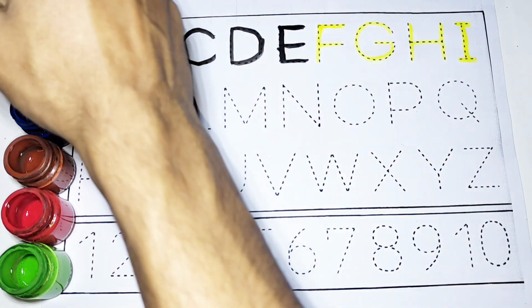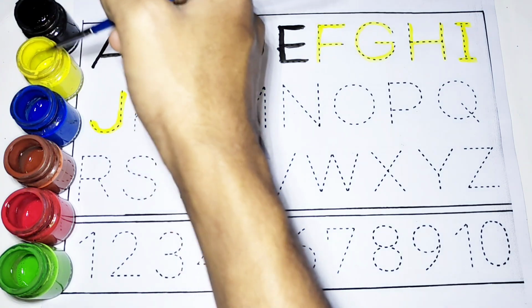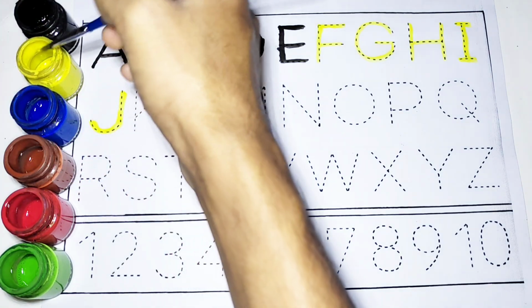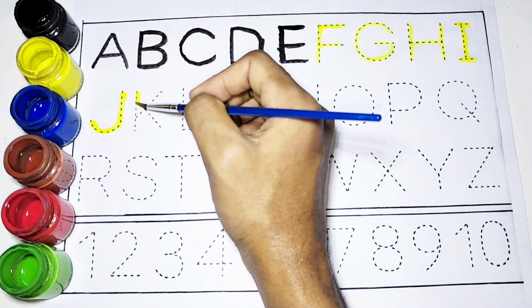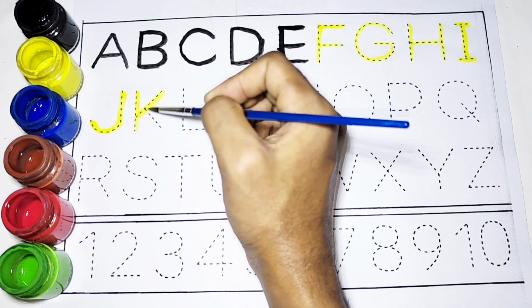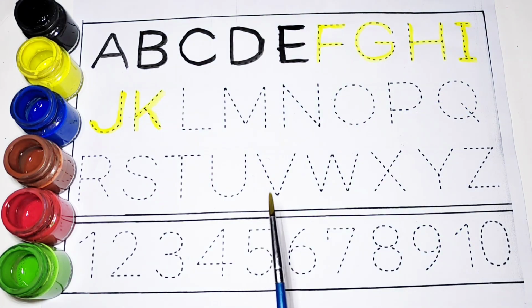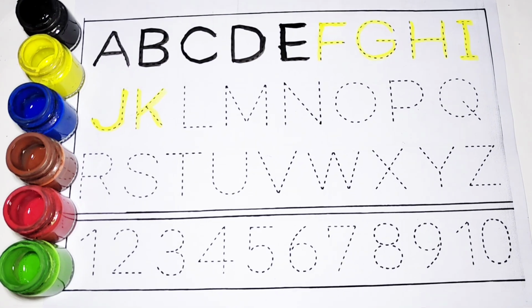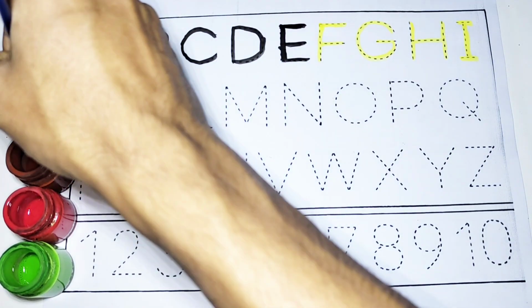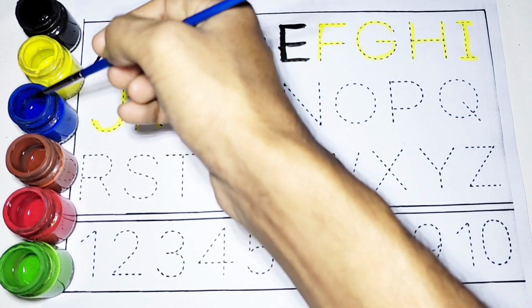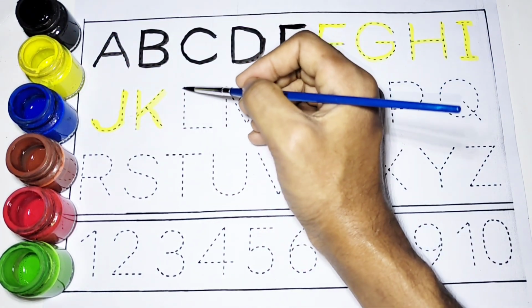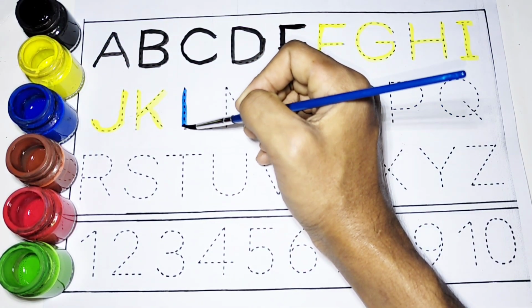The next one is K. K for kite. Now we draw K. K for kite. The next one is L. Now we use blue color. Now we use blue color and draw L. L for lion.